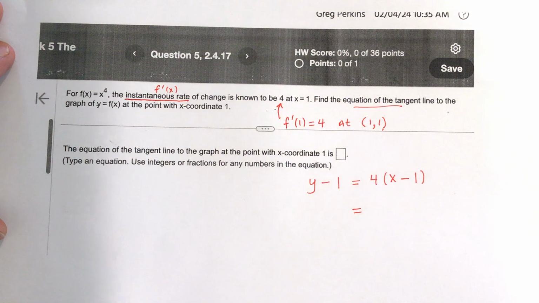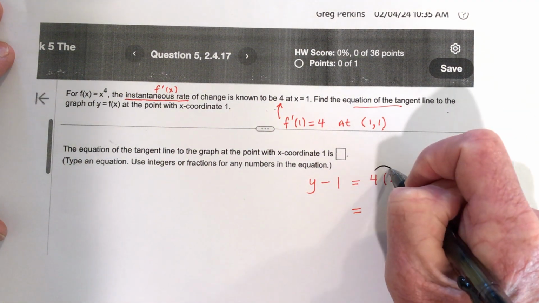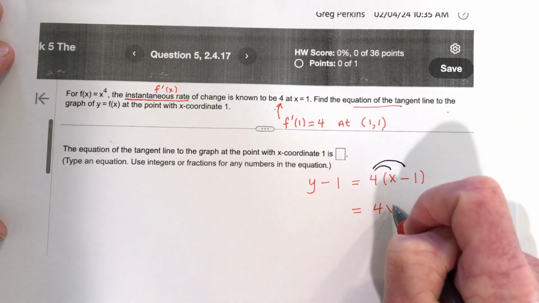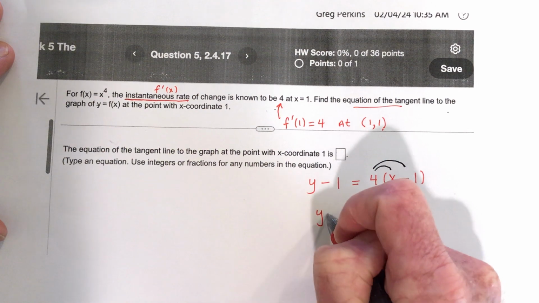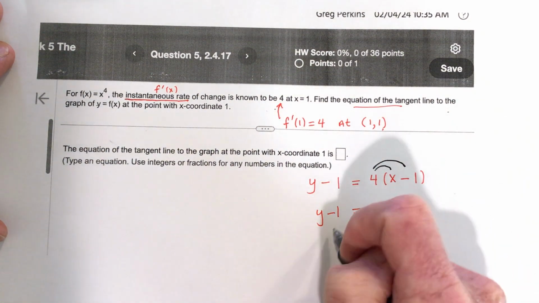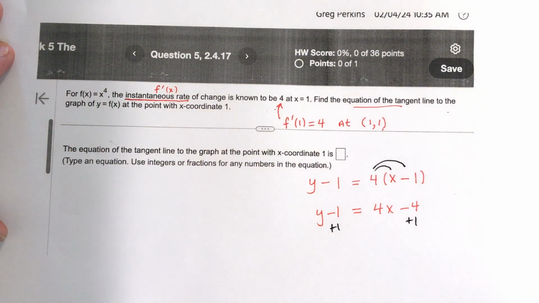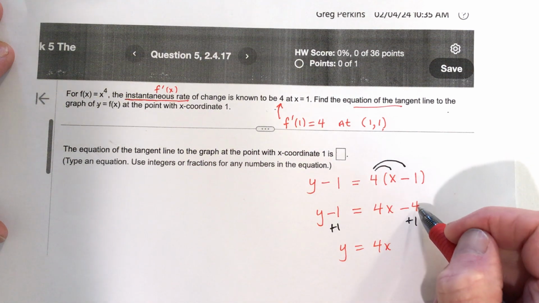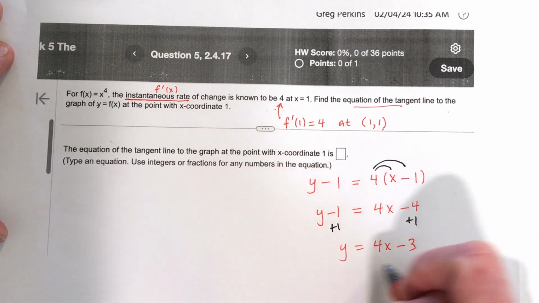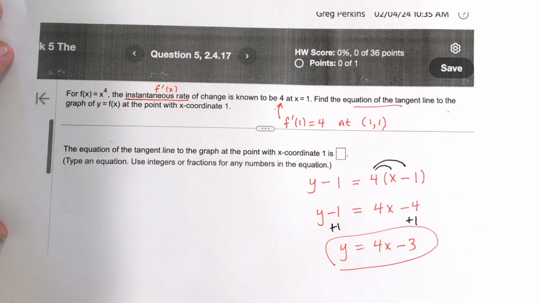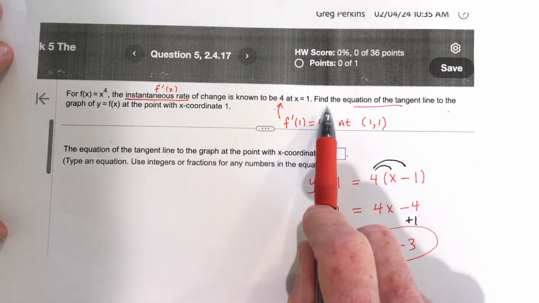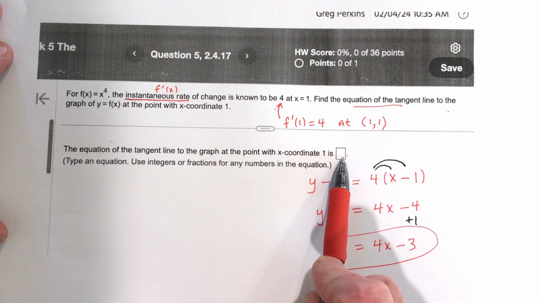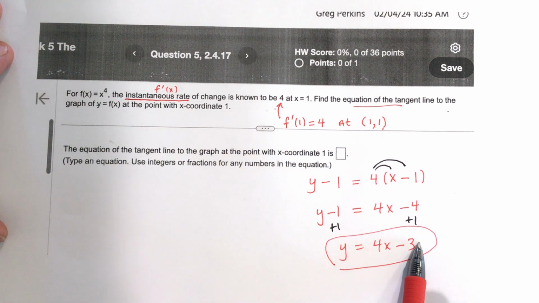And then on the right side, distribute. Looks like I switched my red and my black pen. So on the right side, when you distribute, that's going to be 4x minus 4. And then just add 1 to both sides. And I end up with y equals 4x, and a negative 4 and a positive 1 is minus 3. So find the equation of the tangent line. The equation of the tangent line is, so you just type in the answer right there, y equals that.